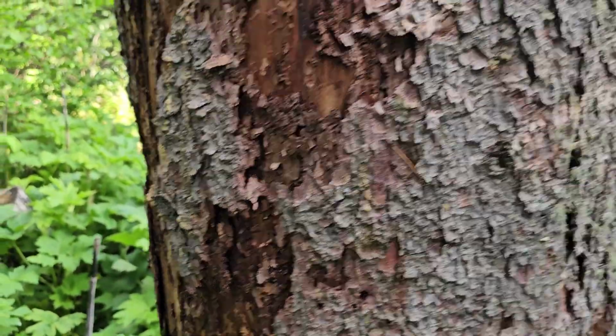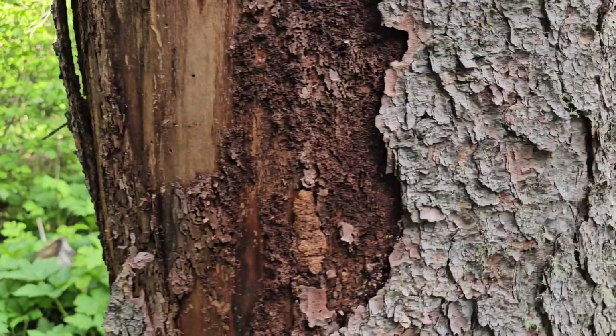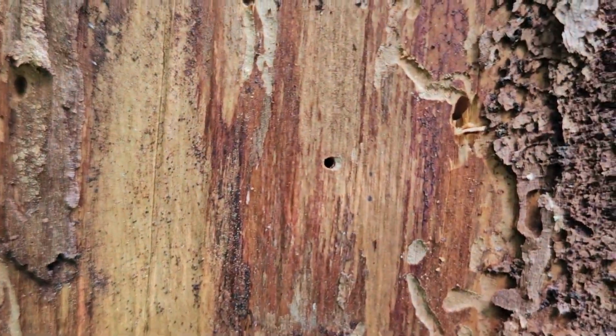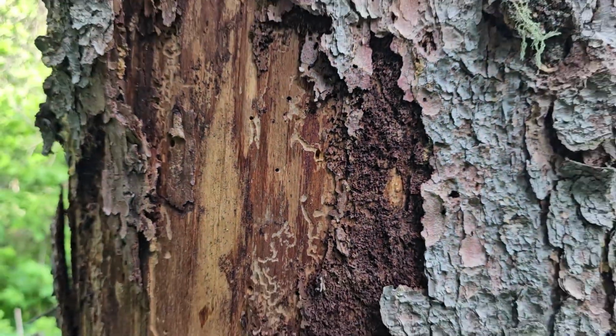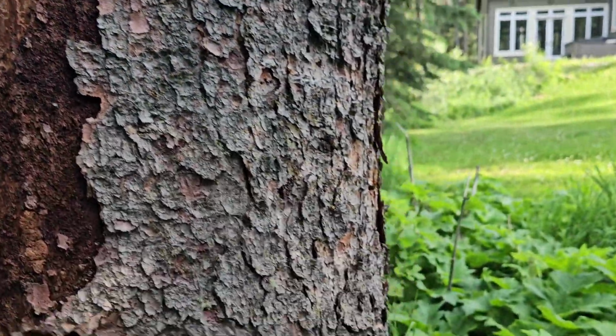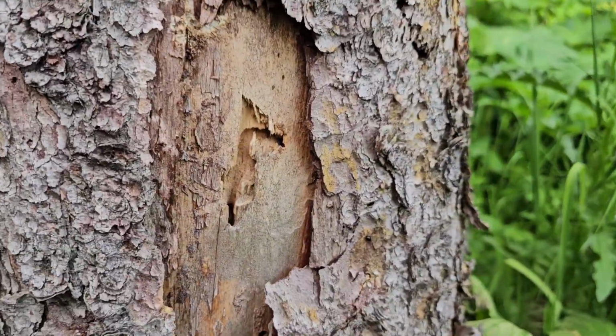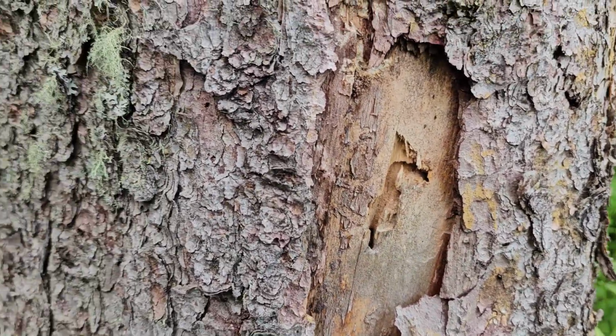There's little holes and things all over the place. We can see little holes like this from insect larvae, and that's what the woodpeckers are after. Here's some bigger excavations from woodpeckers.